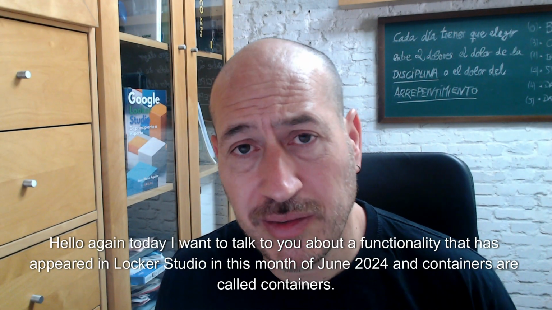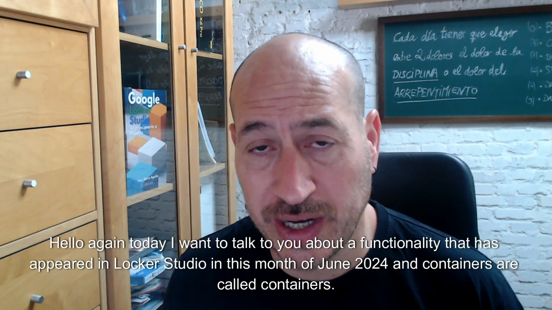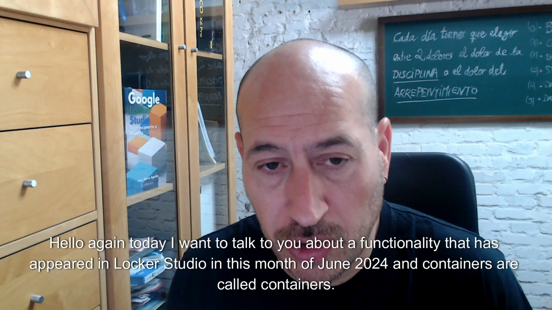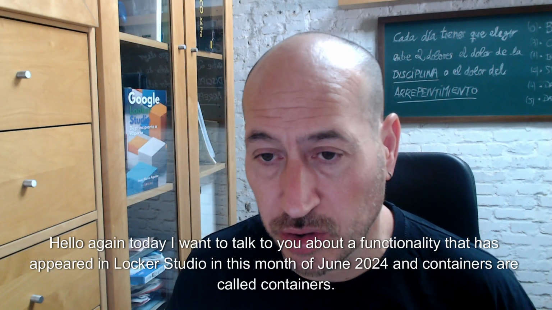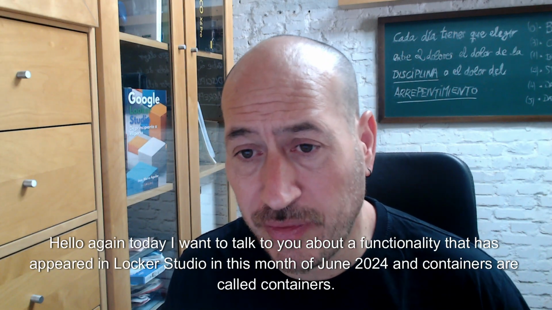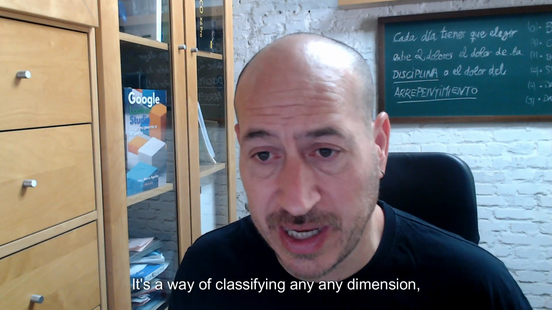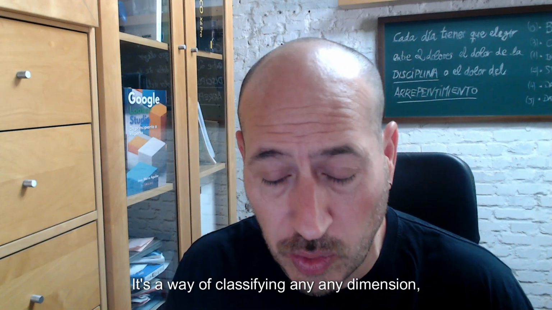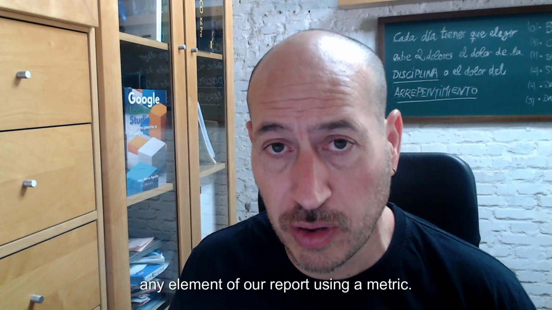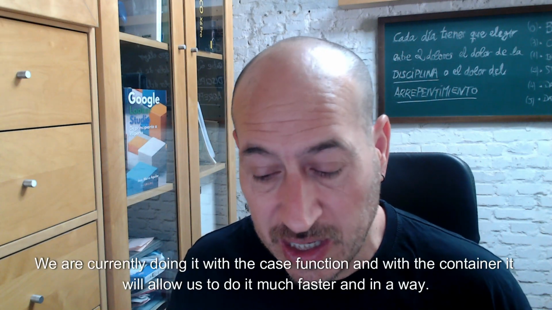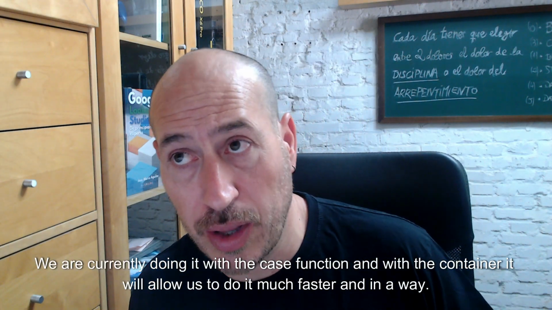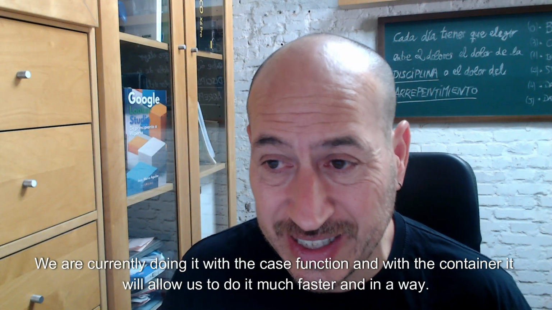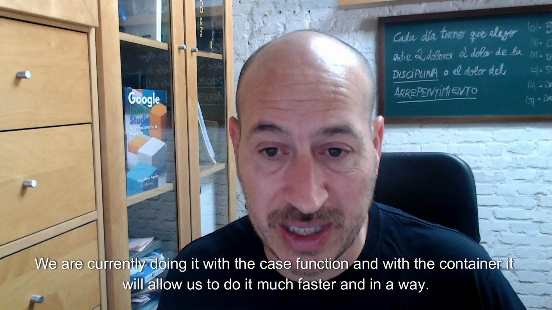Hello again. Today I want to talk to you about a functionality that has appeared in Looker Studio this month of June 2024, called containers. It's a way of classifying any dimension, any element of our report using a metric. We are currently doing it with the case function, and with the container it will allow us to do it much faster and in a very visual way.